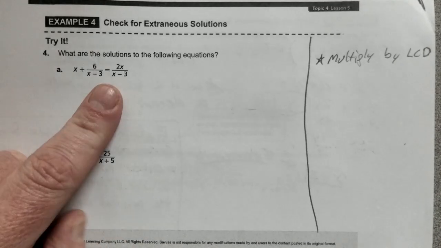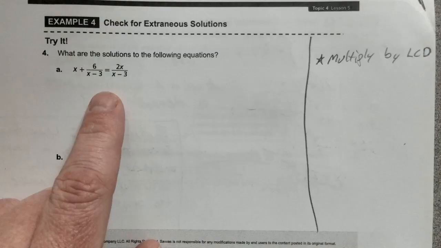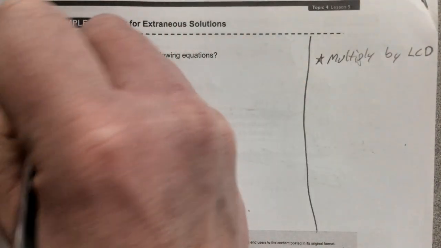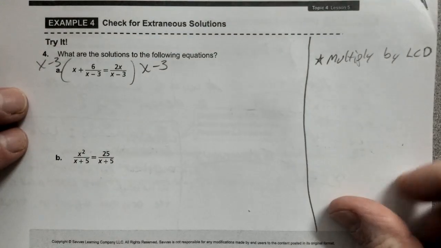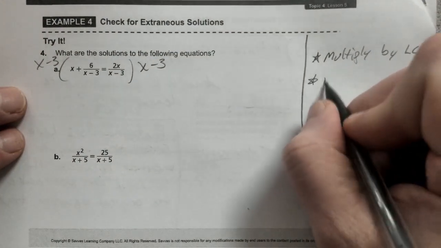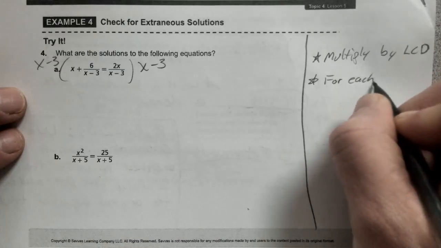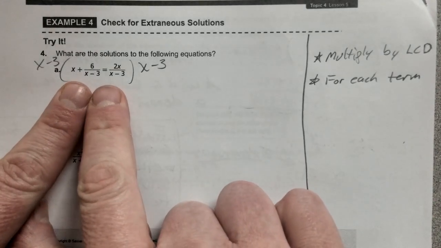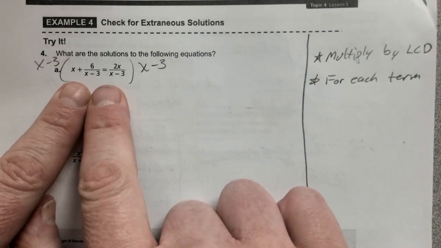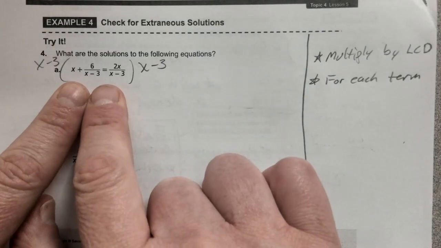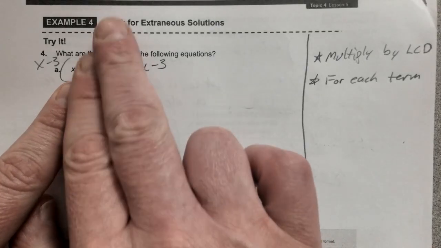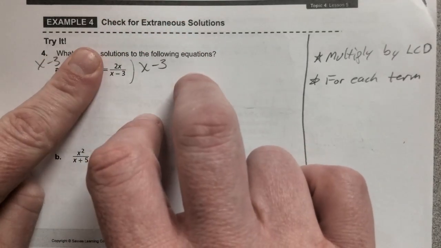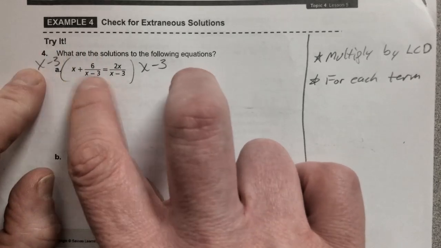So for problem A, what is our common denominator here, Chloe? X minus 3. Good. So I'll multiply both sides by x minus 3 here, x minus 3 there. Now, for each term, how many total terms do we have here, Austin? I want to say 3. And you would be right. There's x, 6 over x minus 3, and 2x over x minus 3.